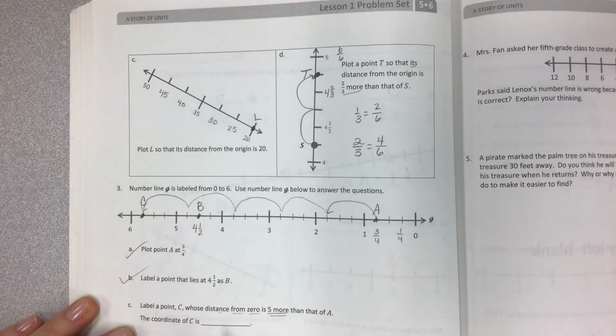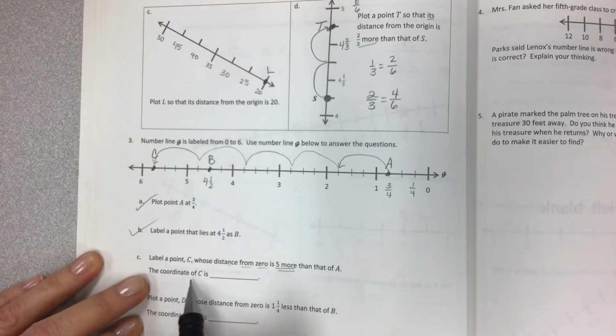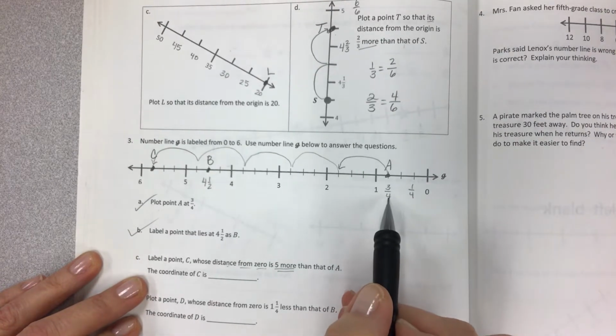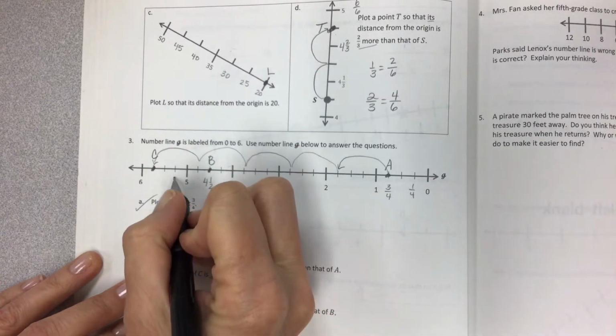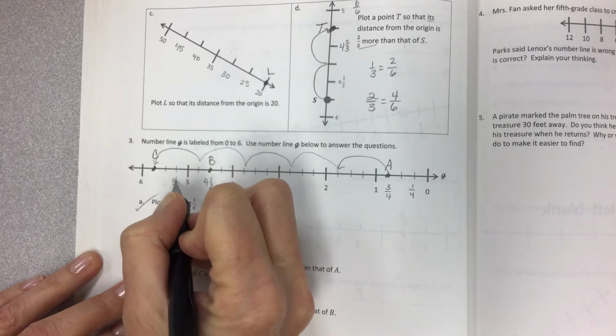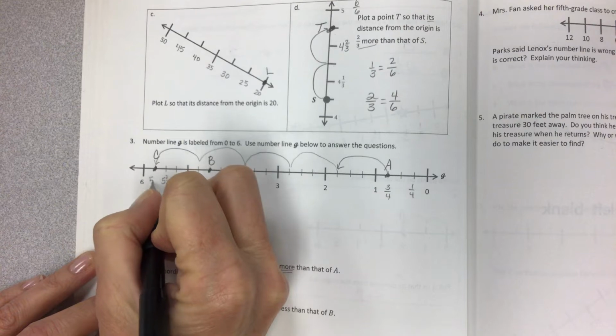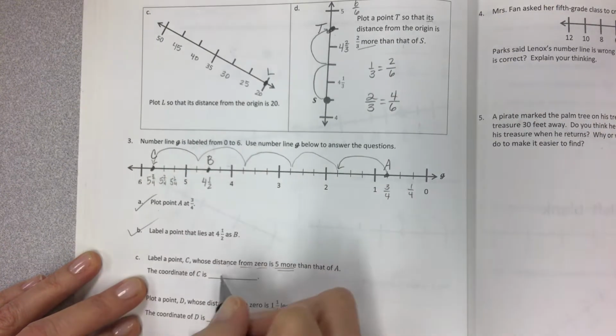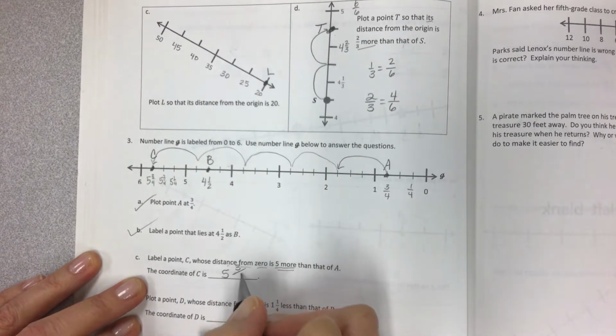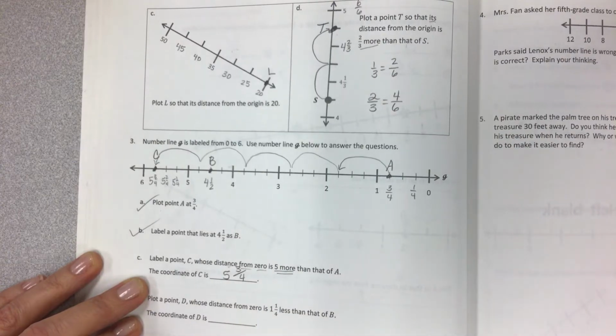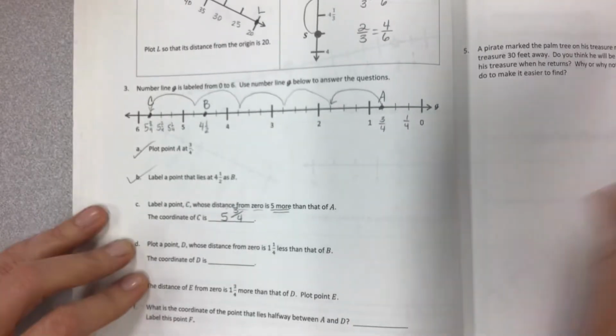Plot. Okay? And then, what is the coordinate of C? Remember, you're counting by fourths, so this could be 5 and 1/4, 5 and 2/4, 5 and 3/4, and labeled. Okay? Next one.